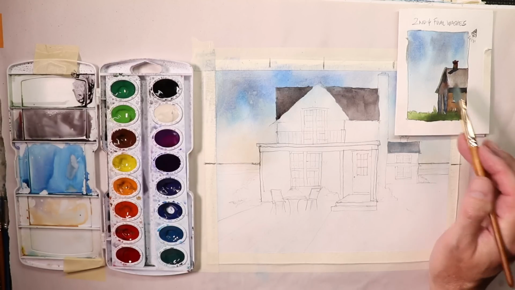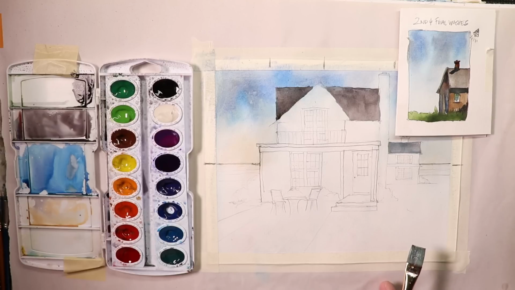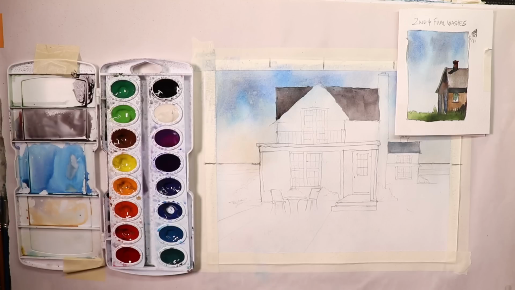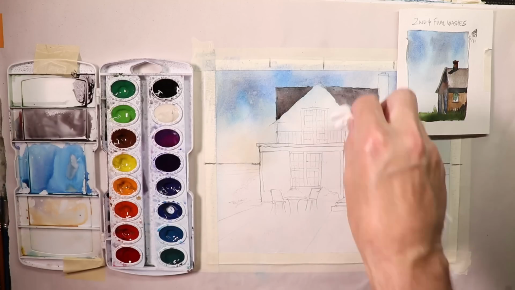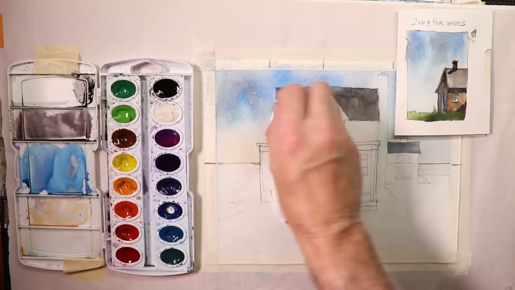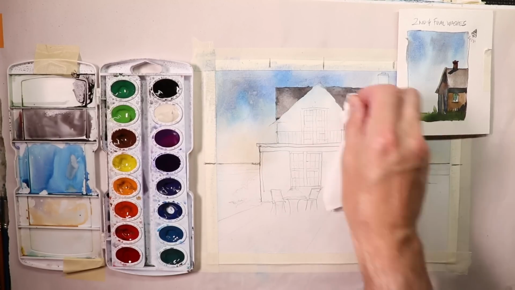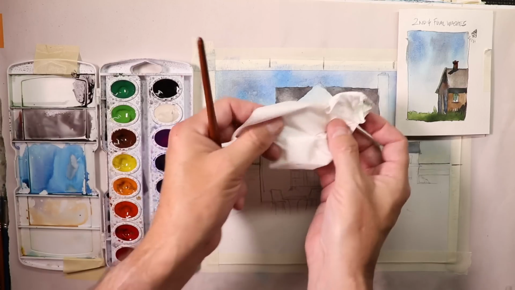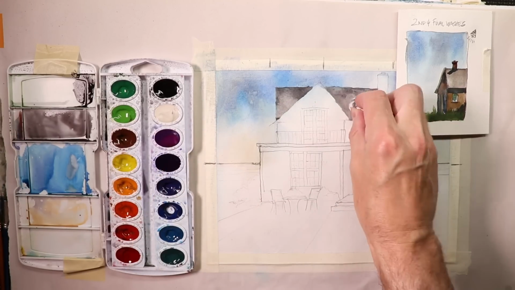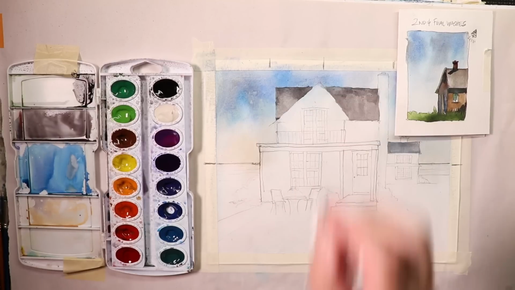Browns and blues and purples for our siding, our shake siding on this house. And now I'm going to lift up a little bit of paint with some tissue. I'm just going to make some light, little bit of light like that.